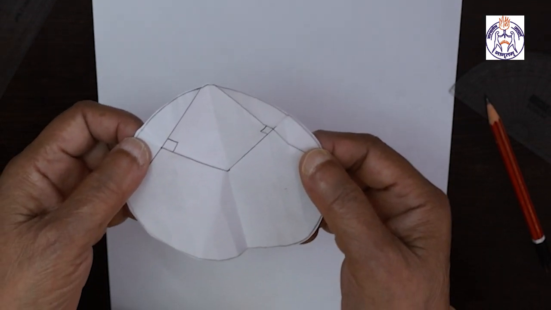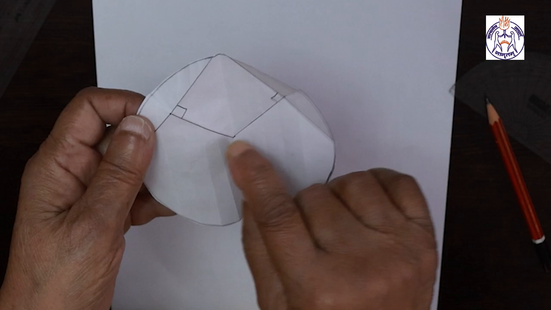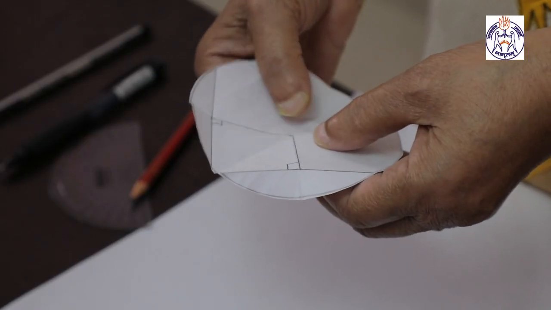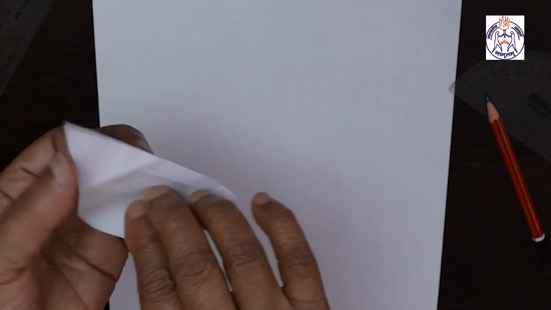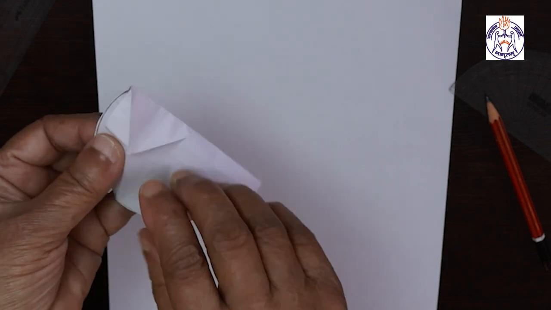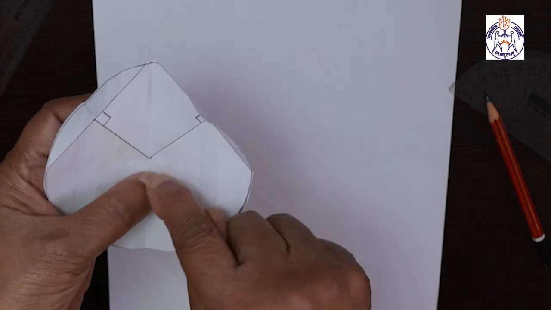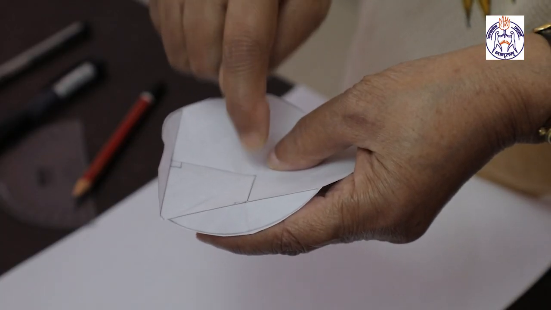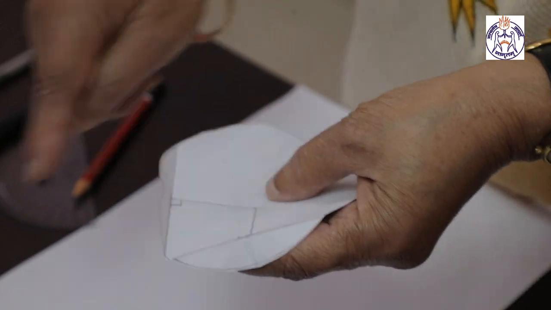So let us see carefully. These two perpendicular bisectors are crossing the center. Another point is, if all bisectors from center to the chord, they are perpendicular also. The converse is also true. Perpendiculars dropped from center to a chord always bisects the chord.